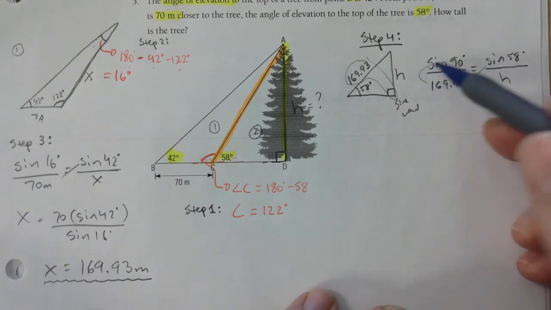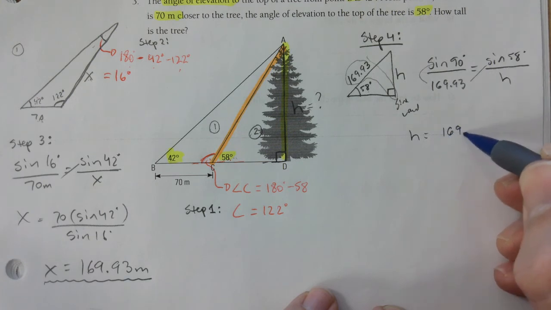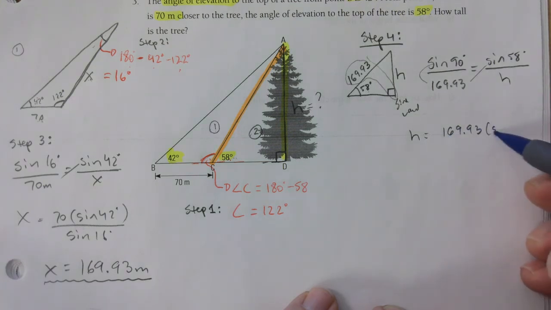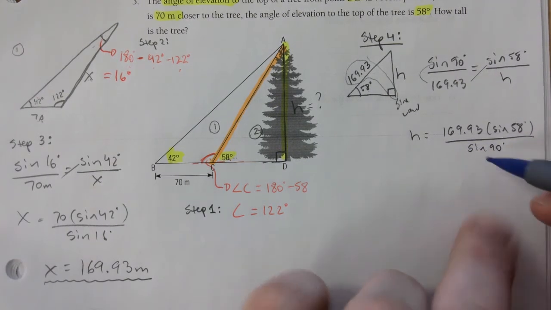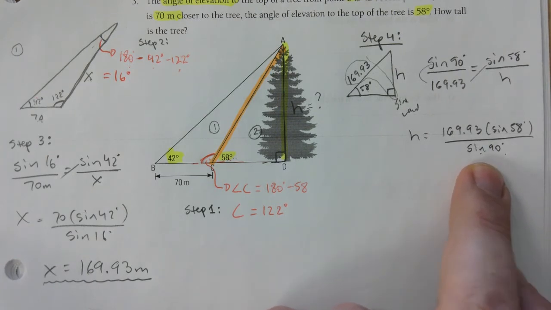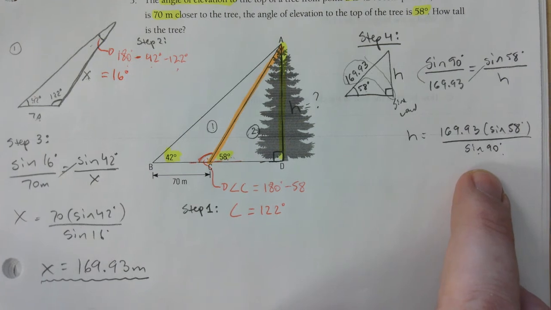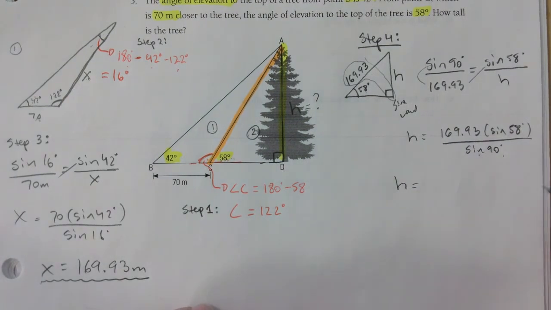and you cross multiply and divide. By the way, sine of 90 degrees is 1. So when you divide by sine of 90, it may look like nothing is happening, but it's just a formality.